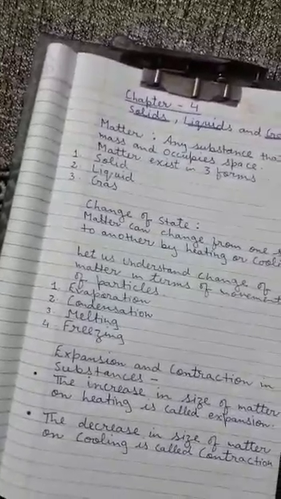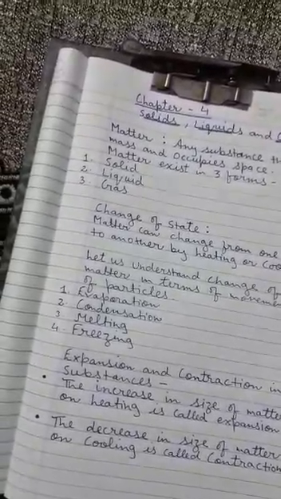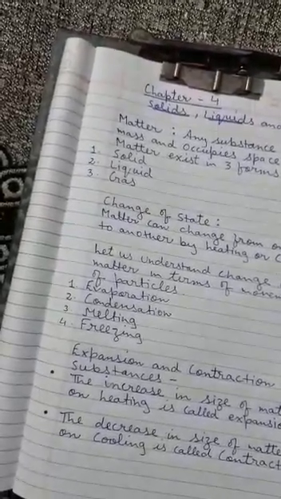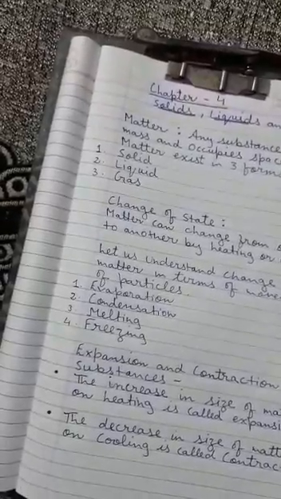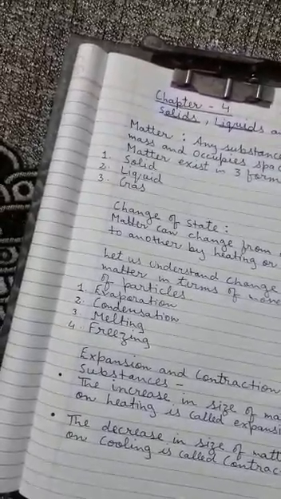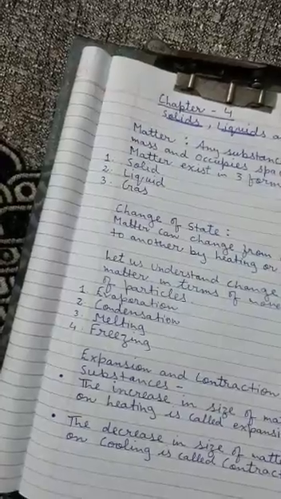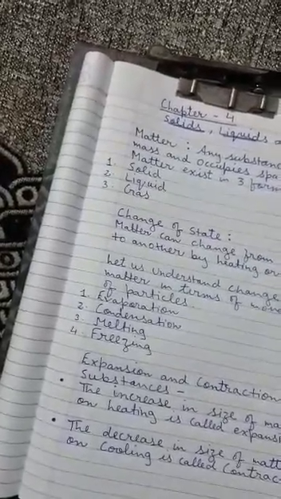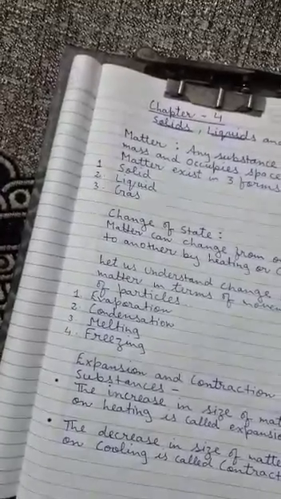Number 3, melting. In this process, a solid changes into a liquid on heating. The particles of the solid will start moving faster on heating and break away from their rigid pattern, thus forming a liquid. And the last, freezing.